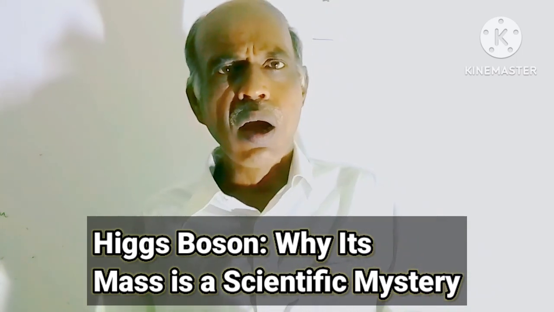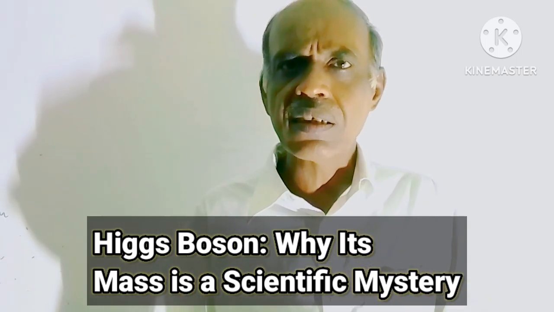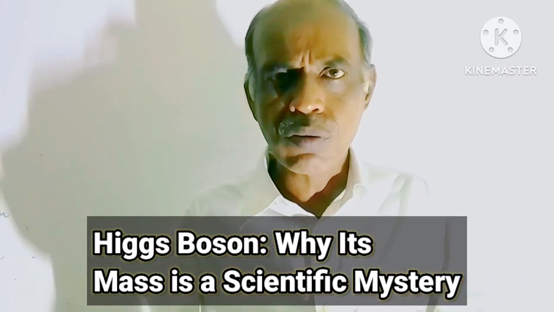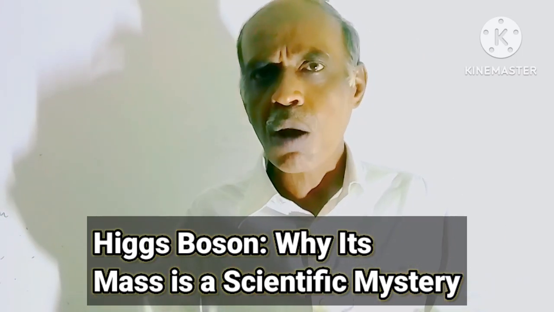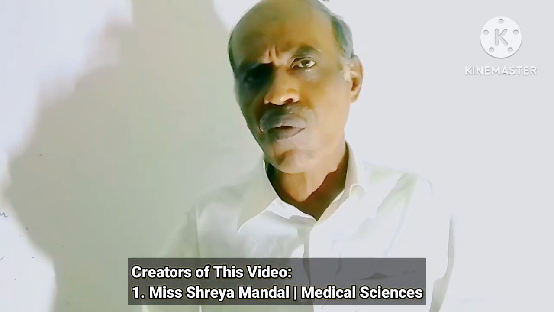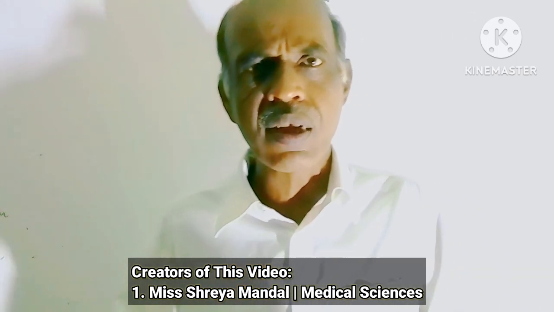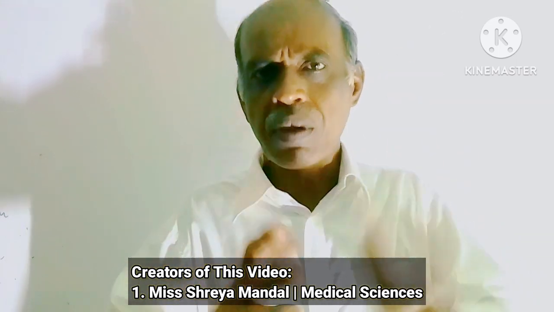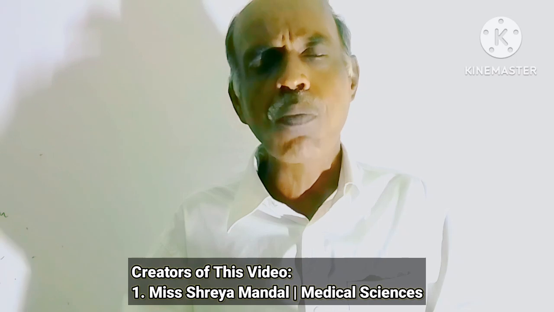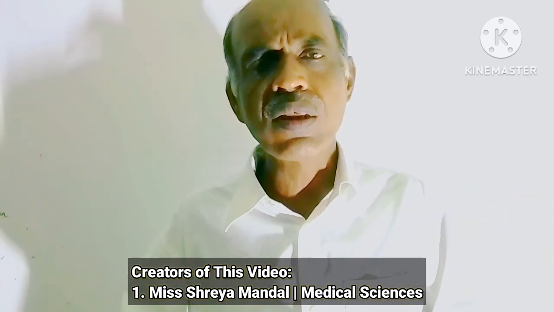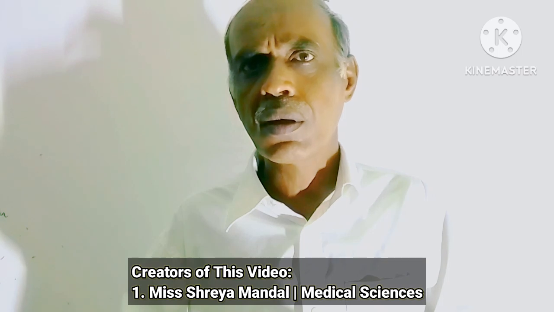At the Large Hadron Collider, they have got an experimental value of the mass of the Higgs boson to be around 125 giga electron volts. But that experimental value does not match with the predicted value.